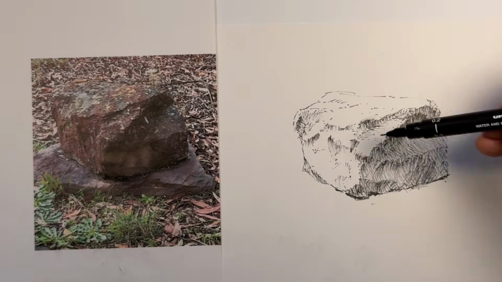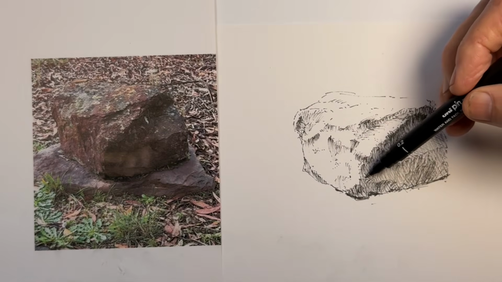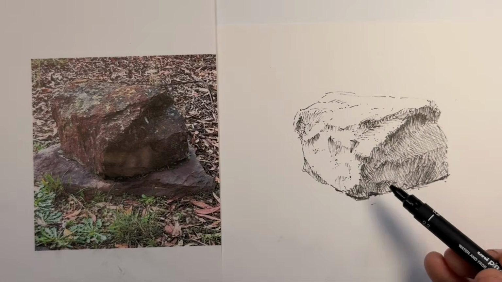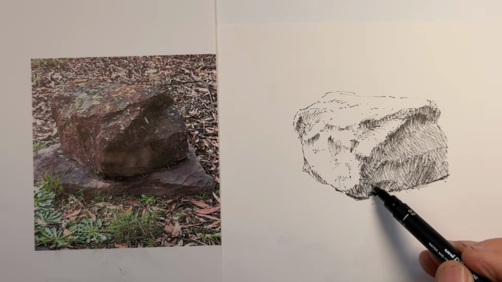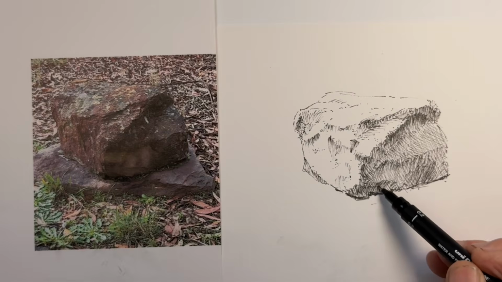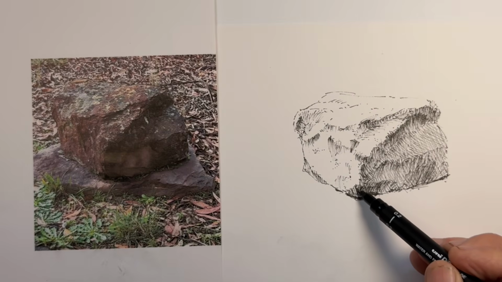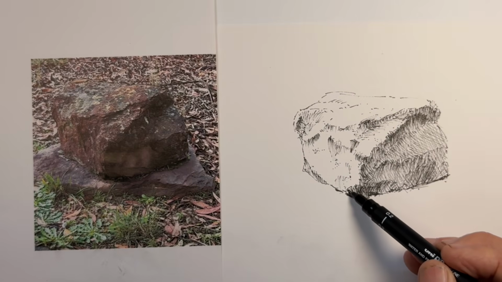There is no right way to learn to draw. I say this endlessly. There is no right way to learn to draw. The right way to learn to draw is the way that will let you produce the drawings that you want to be able to draw.